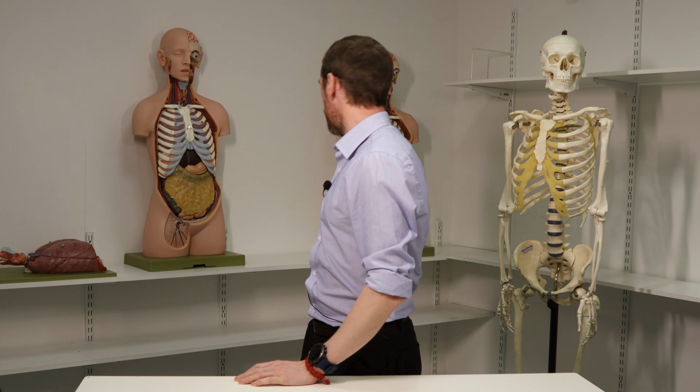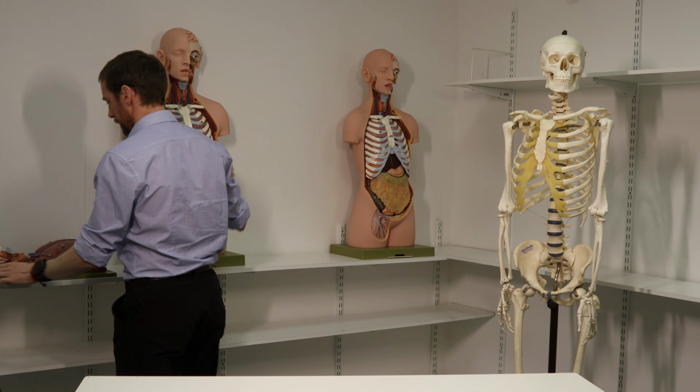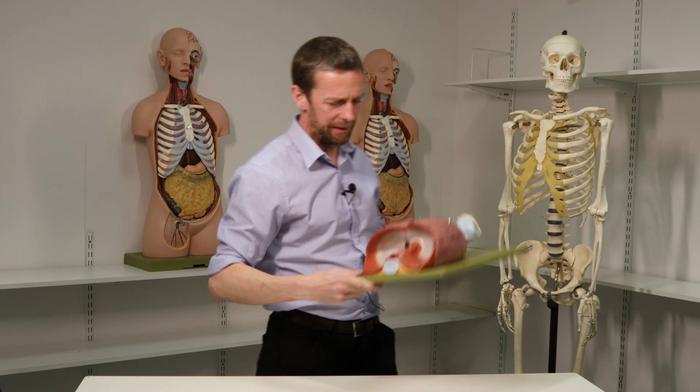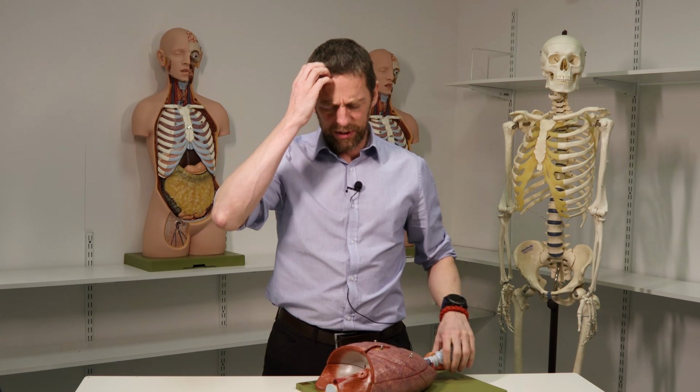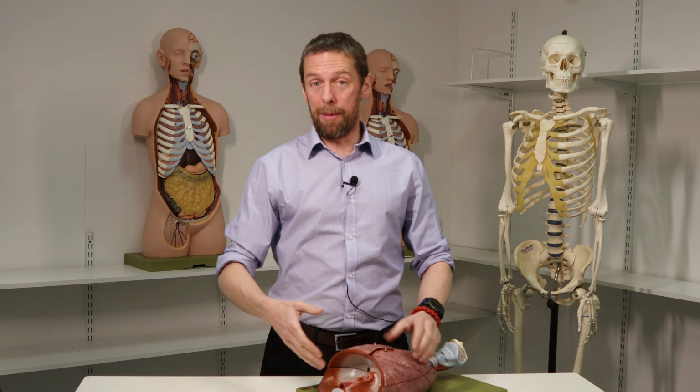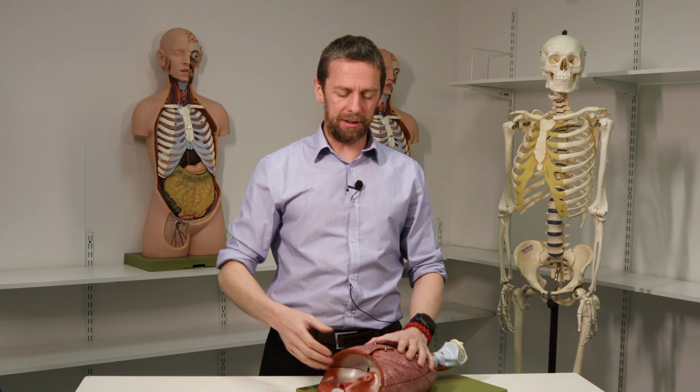Anyway, we're not doing embryology, we're doing anatomy. So let's do the anatomy of the diaphragm because we haven't done it before. I've also got this model here, which is quite nice. It has a diaphragm on it. So we should talk about its functions, because I'm sure you know about the diaphragm and its role in respiration, but it does other things as well.